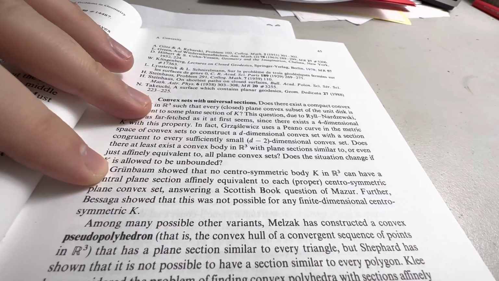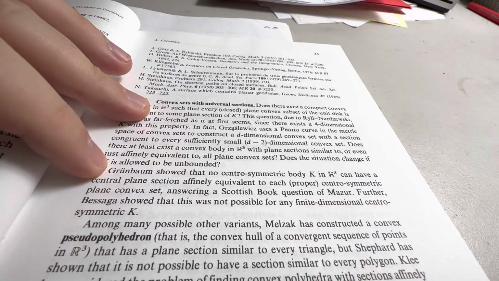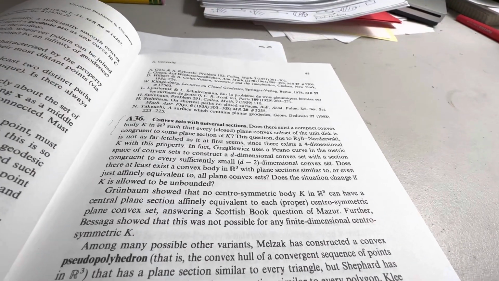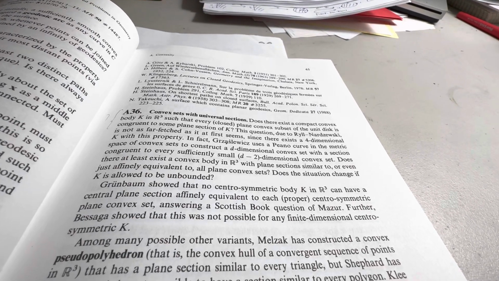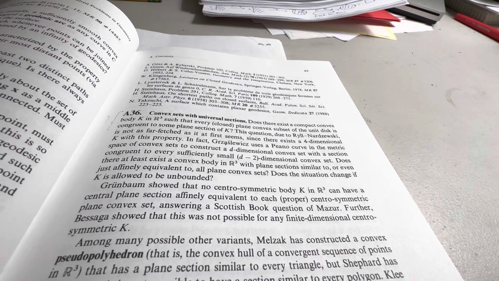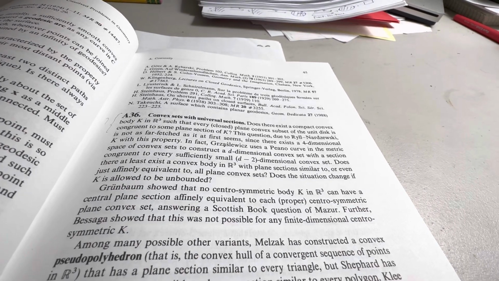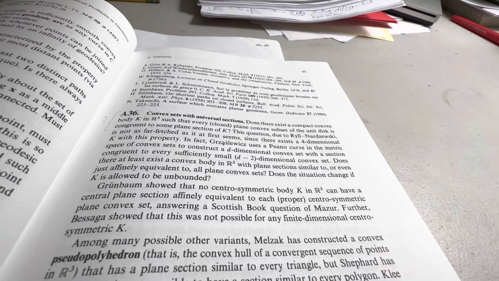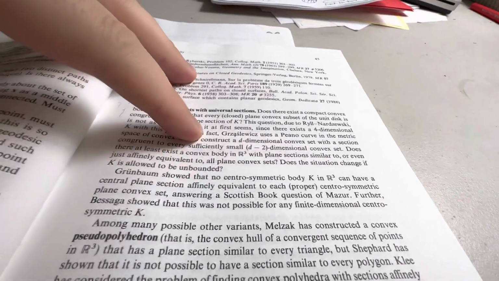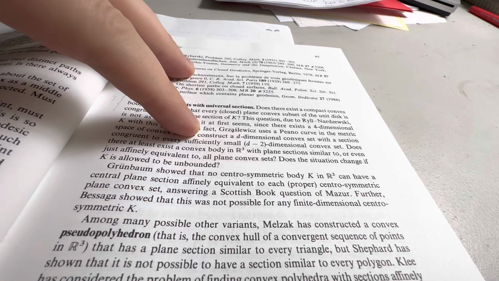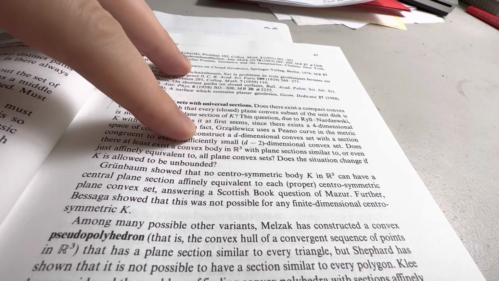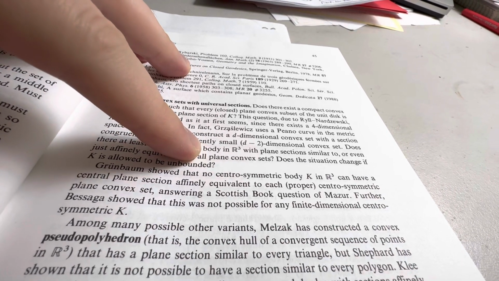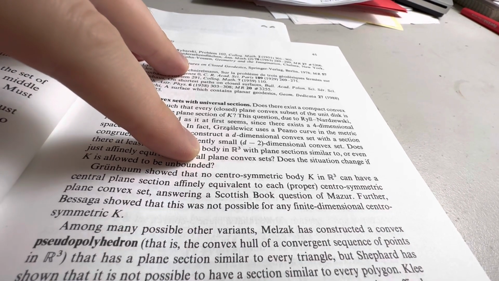Let's see. Grunbaum showed that no centrosymmetric body K, so centrosymmetric, I believe, means that it's centered at the origin and it's symmetric about the origin in some way. I think the way that my instructor would say it is that K is equal to negative K, so you flip the signs of the points. So no centrosymmetric body K can have a central plane section affinely equivalent to each proper centrosymmetric plane convex set.